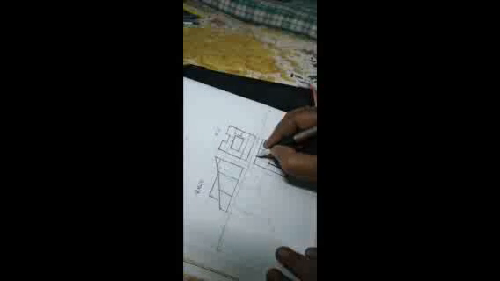Don't use ball pen in your drawing. You have to draw it with the help of your thick pencil or pencil. Just make pressure to give this thick line. This is our final top view. This is our final top view.